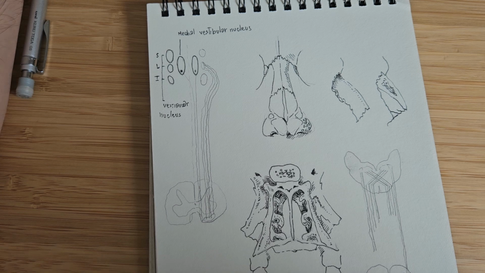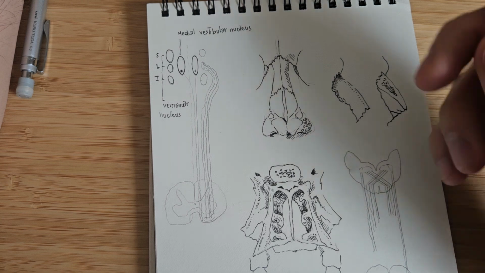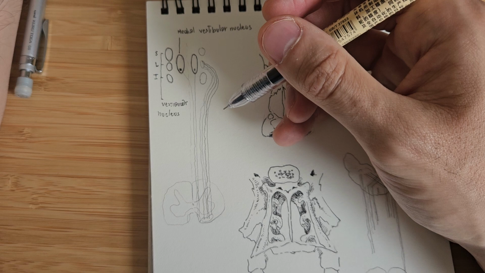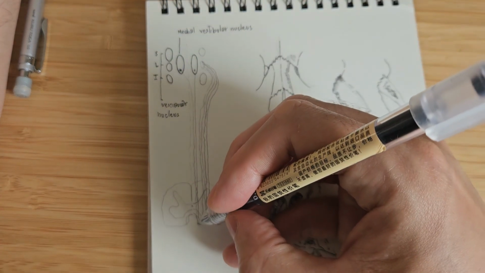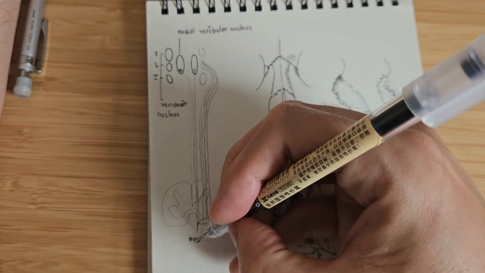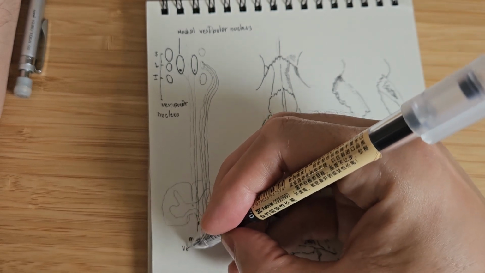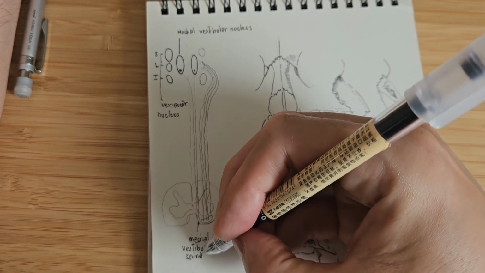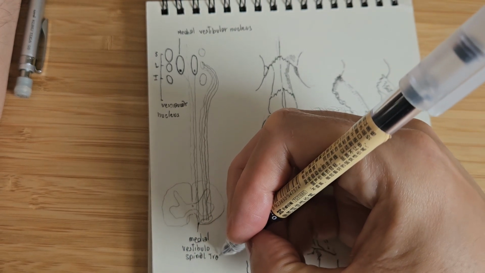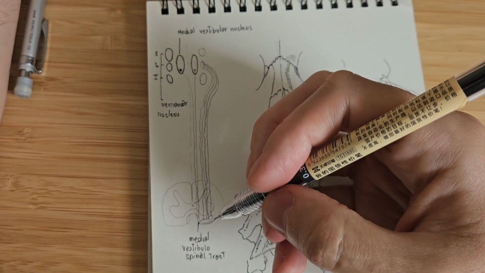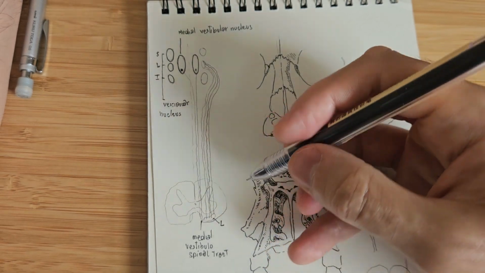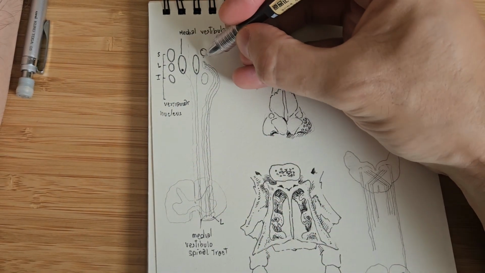Now, the medial vestibulospinal tract is here. Medial vestibulospinal tract. And then we have here the lateral one, and I'm going to just use the letter L to abbreviate this part.